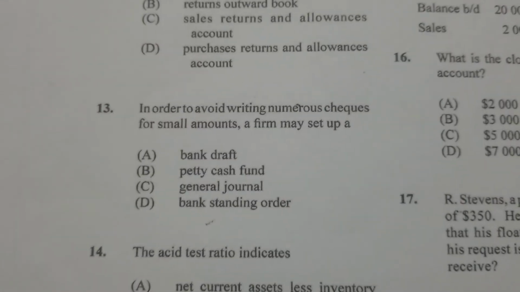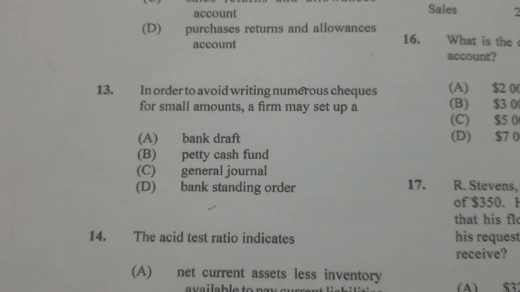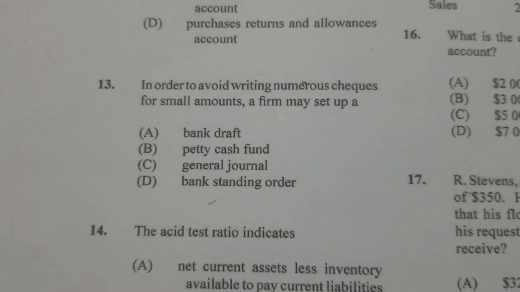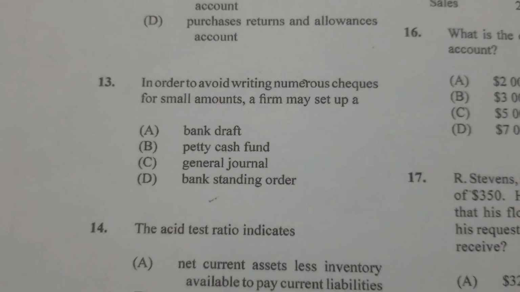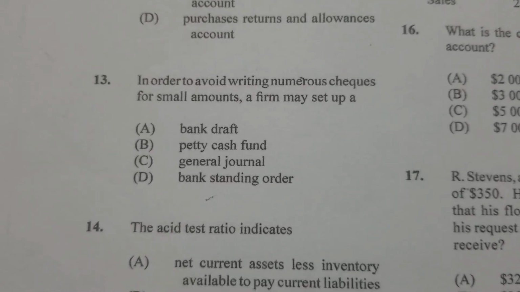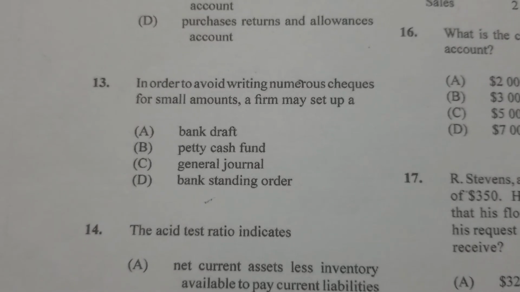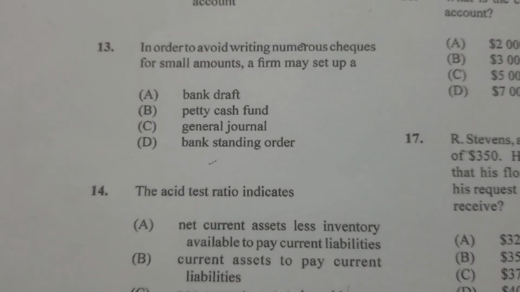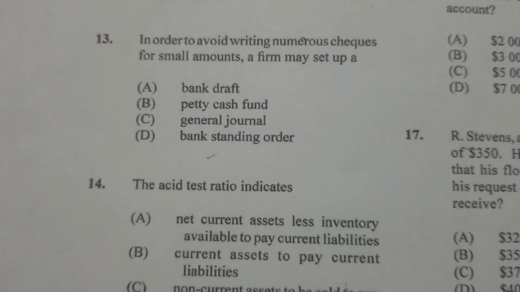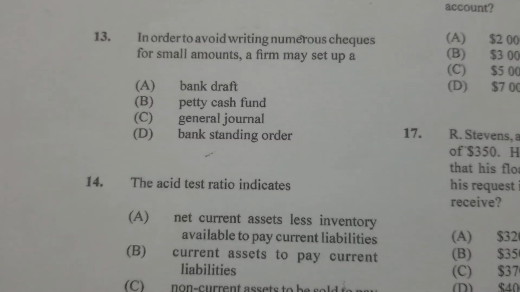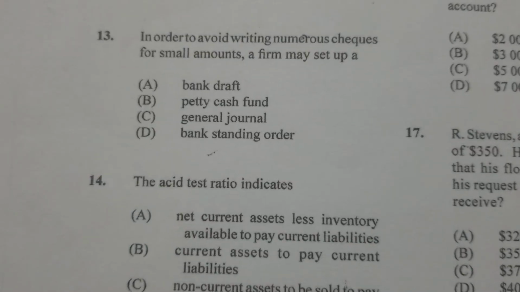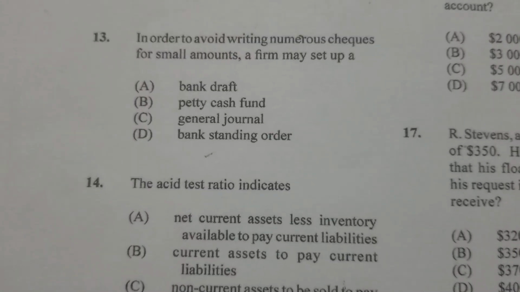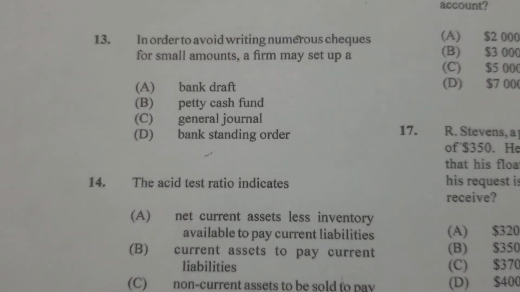Let's go to question 13. Question 13 says, in order to avoid writing numerous checks for small amounts, a firm may set up, and the best answer would be B, a petty cash. So in order to avoid writing numerous checks for small amounts, the business will use a petty cash fund. So B will be the most appropriate answer.